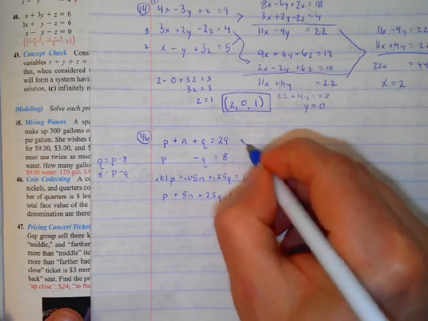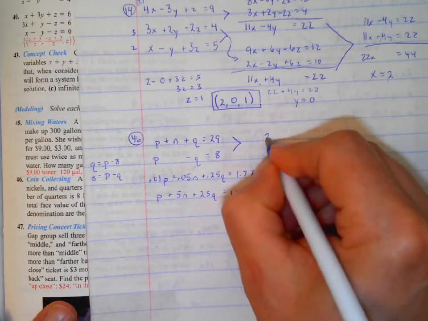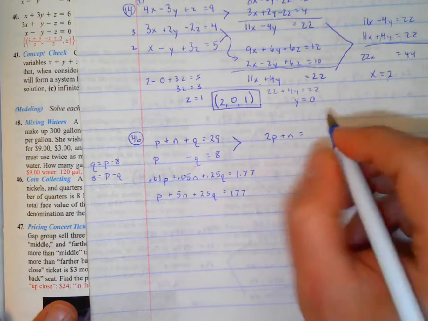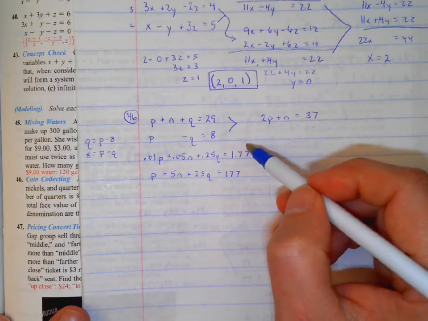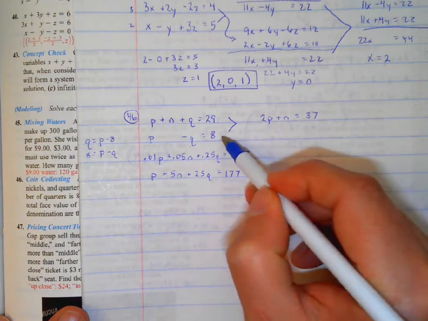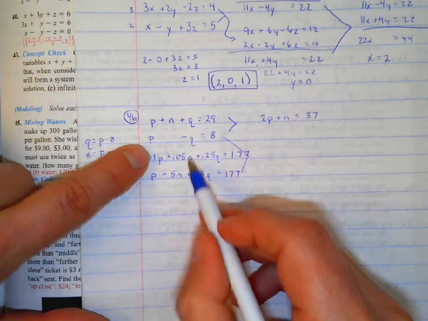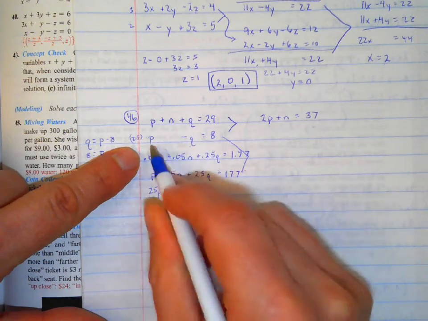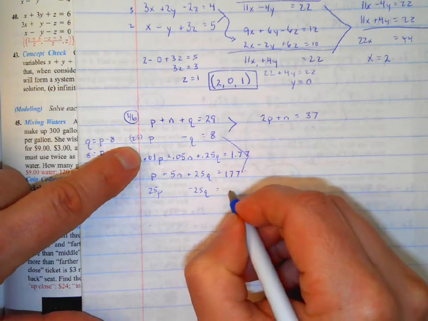Now, what I'm going to do right here is eliminate the q's, because they eliminate really nicely. So I have 2p plus n, q's eliminate, equals 37. Let's say I also take this one and this one and eliminate the q's again. So I'm going to have to multiply this by 25. So this makes 25p minus 25q, and 25 times 8 is 200.